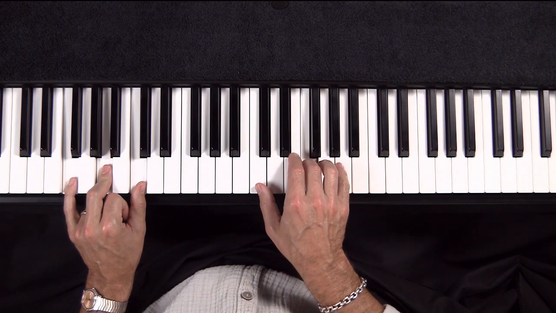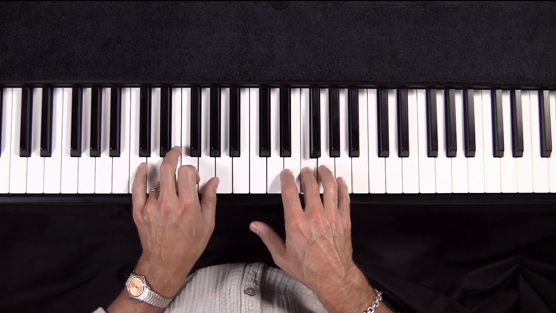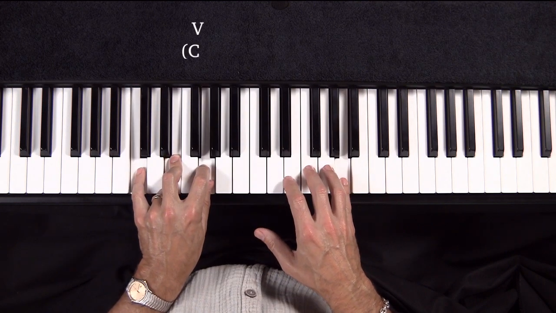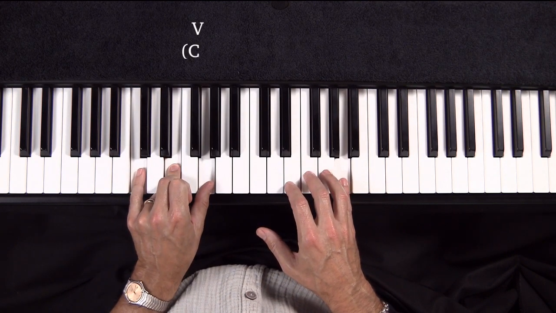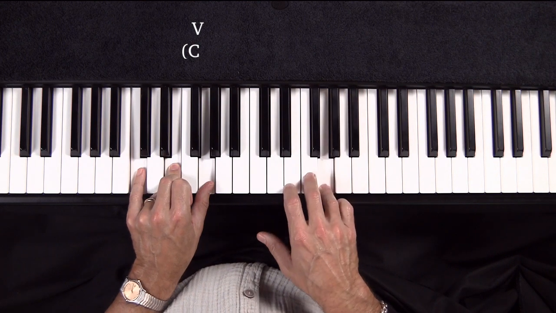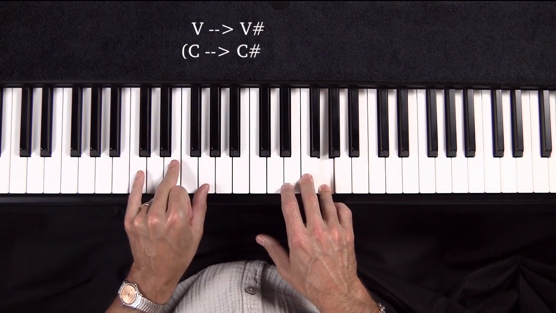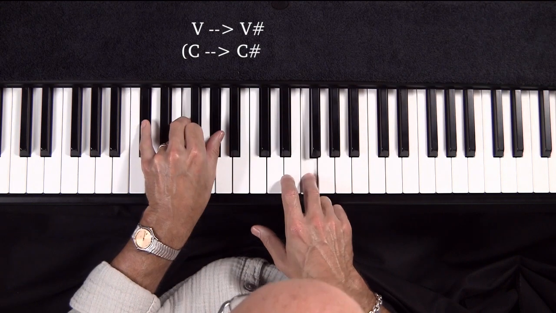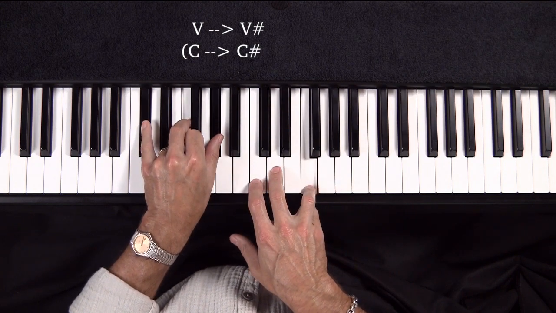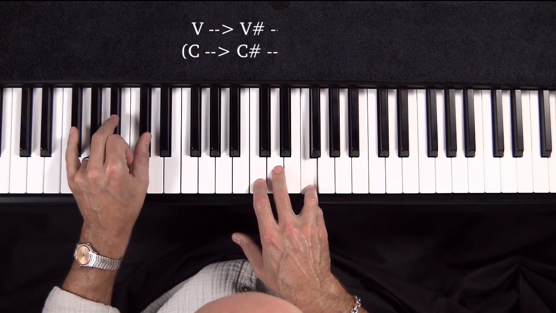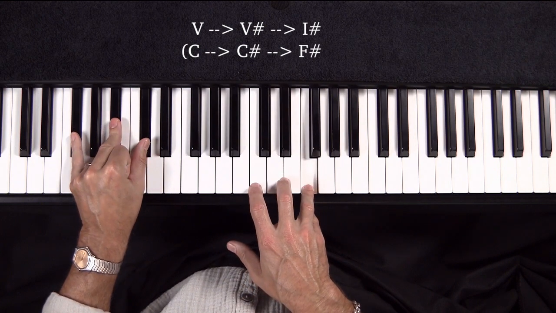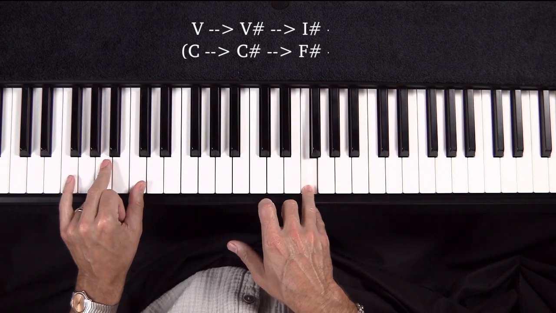So now here's what we're going to do. We'll play. And instead of going back home to 1 and finishing, we're going to add these 2 chords. Go up a half step from the 5 chord, which is a C sharp. And then we're going to go up a half step from the final root chord. And then we'll finally bring it home down to the root chord.